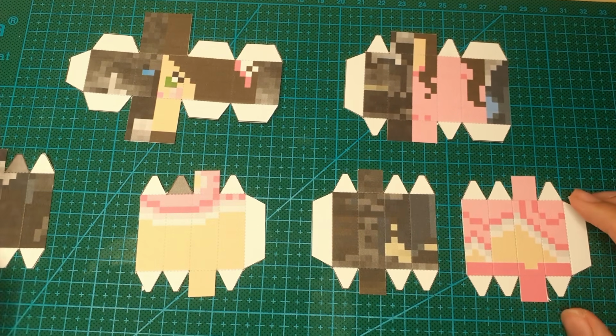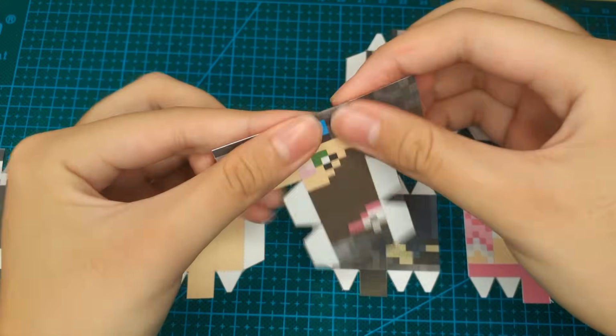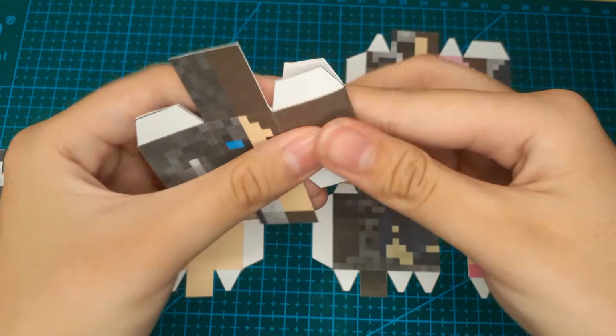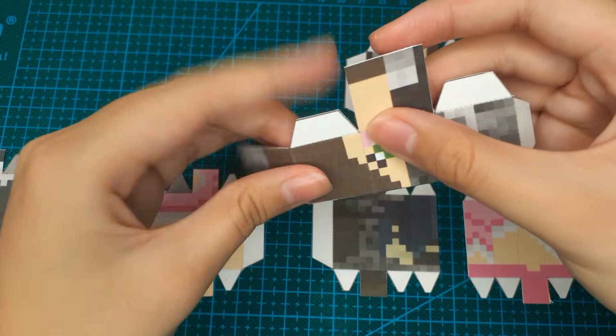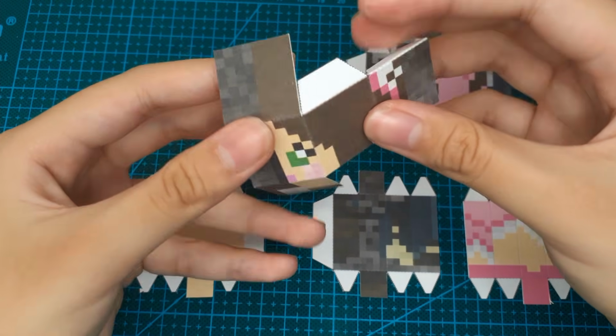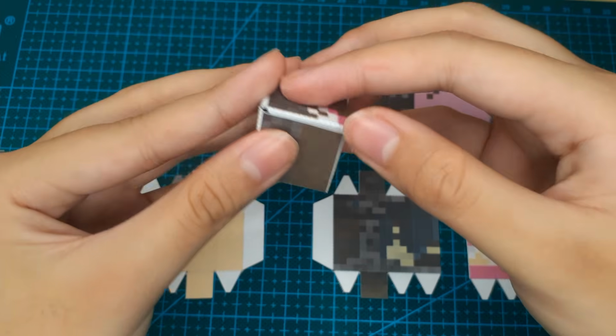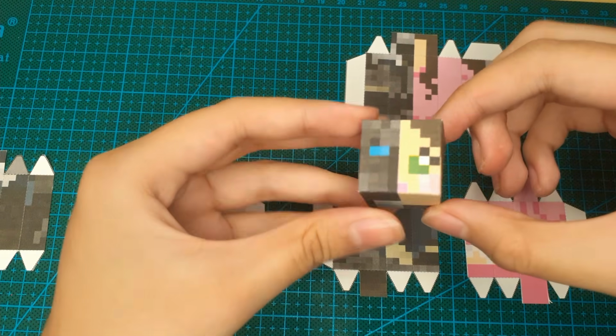After cutting all of them, we fold them. The folding part should be easy because we have already scored them. So when you glue them, it should look like this.